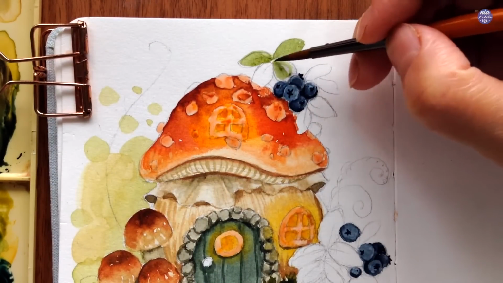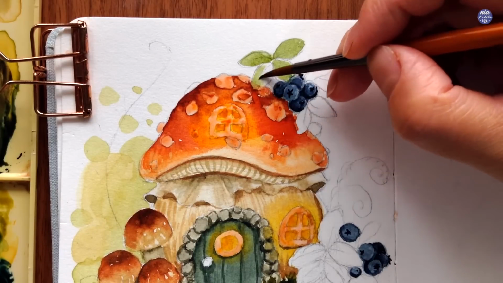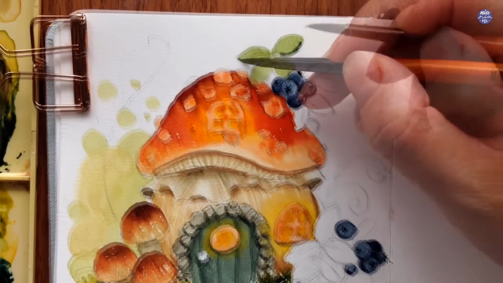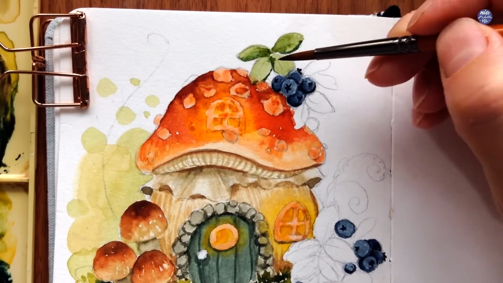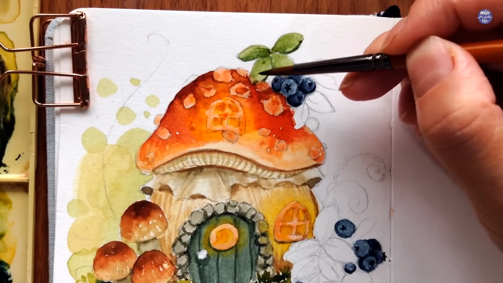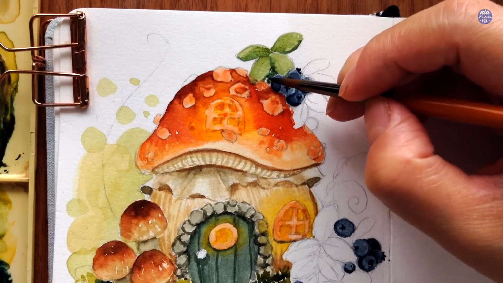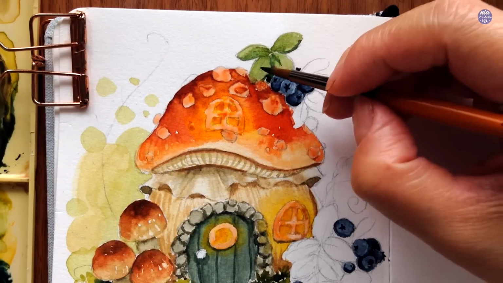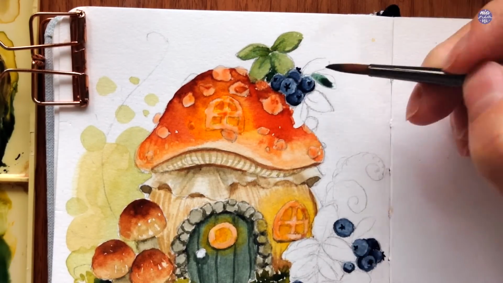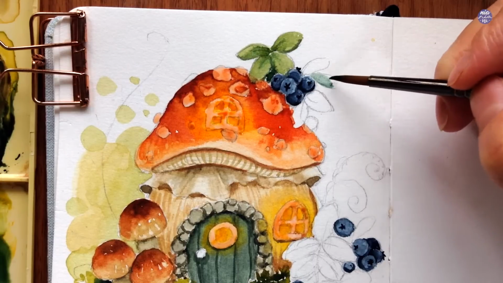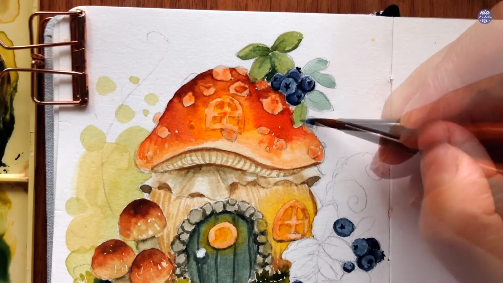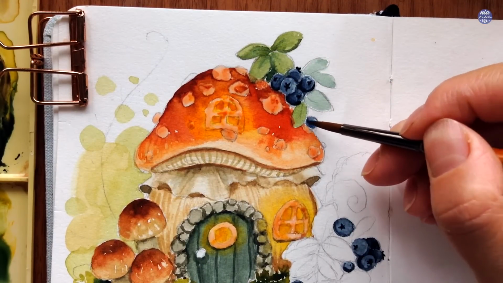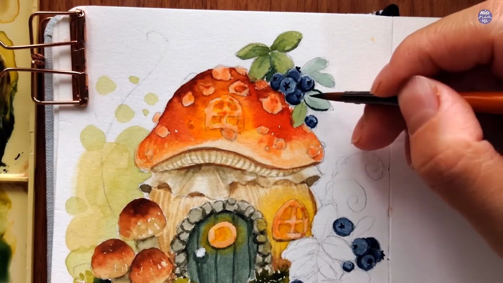Now let's move on to the leaves of the blueberry plant. For this, I'm using permanent yellow deep and Prussian blue. You can mute down the color slightly to make it look more natural by adding a bit of burnt umber or a little bit of vermilion. I like to start with a light value and a light consistency mix for the base. Then I build it up using a darker value and a slightly thicker consistency for the midrib and the side of the leaves to make it look a little bit thicker and sturdier.